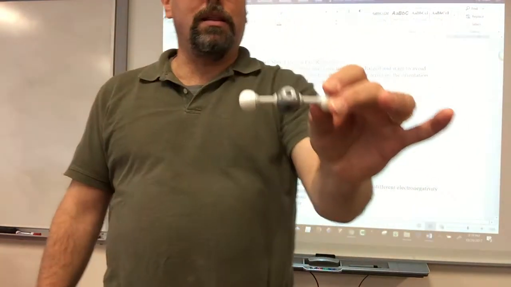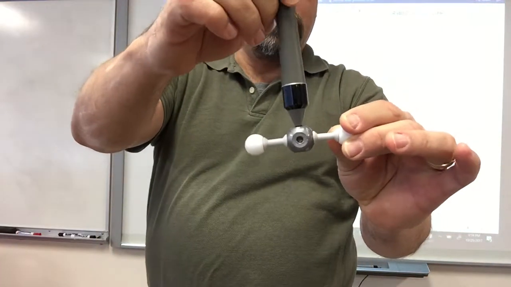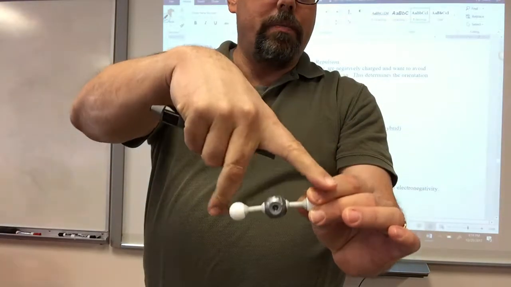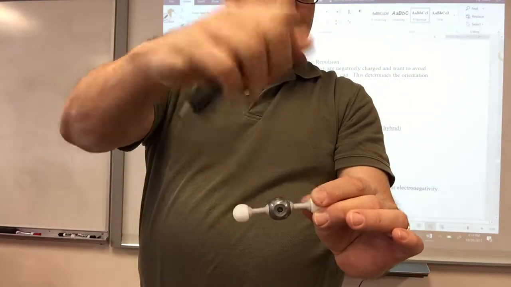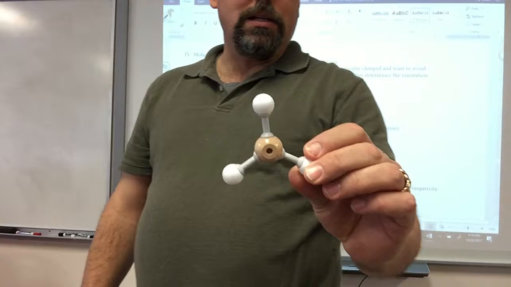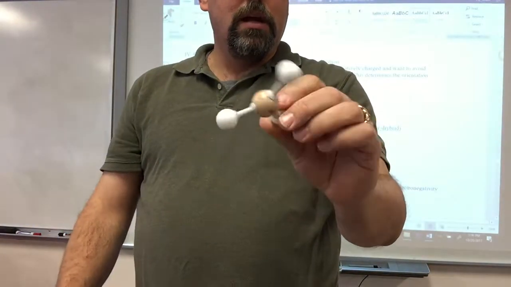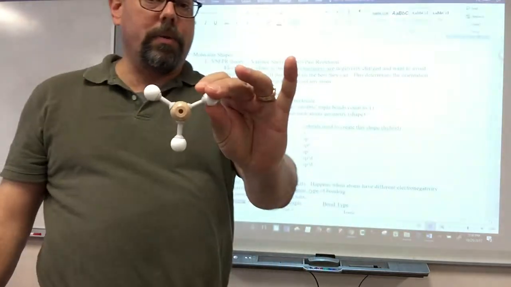What happens if you put another group on here? Let's take this one like this, and I'm going to put another group right into here. Well, when you do that, the way that these things can best avoid each other is these 2 are going to start to bend downwards, like my fingers, and this one's going to join in. The newcomer comes in like this, that bends these 2 down, and this ends up becoming this shape, triangular planar.